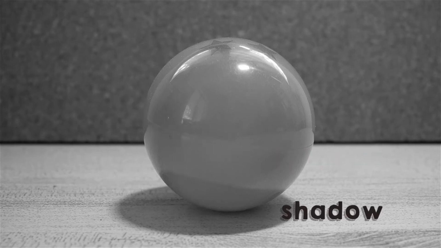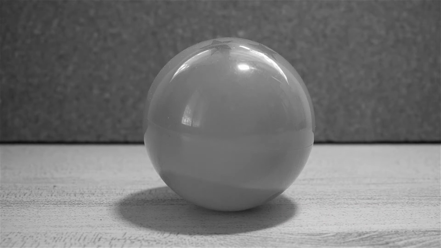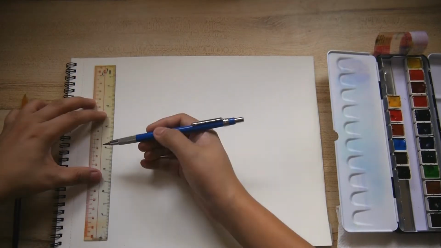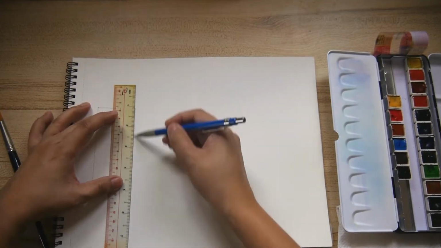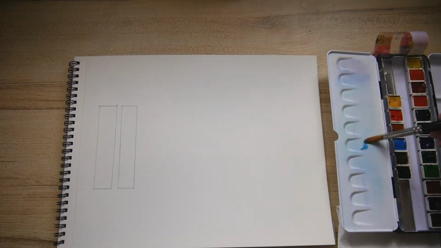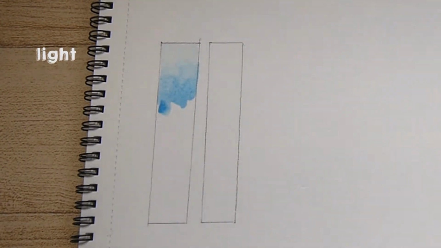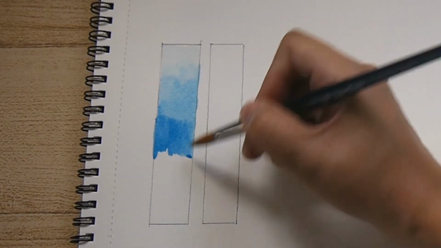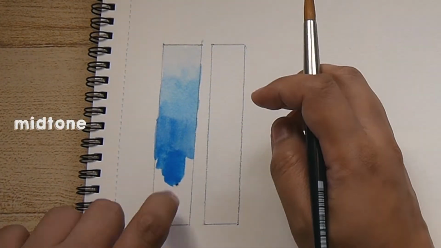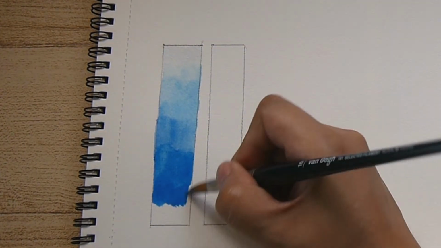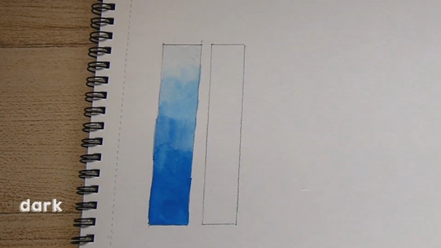I'm going to show you what I was taught in art school. Starting from the top, going down, I am painting the light to dark tones of a hue. Hue refers to color. More water, less paint gives you very light colors. Equal parts paint and water gives you midtones, and dark tones is less water and more paint.